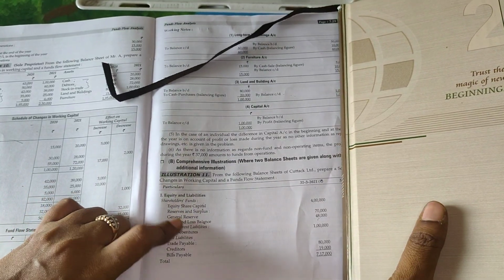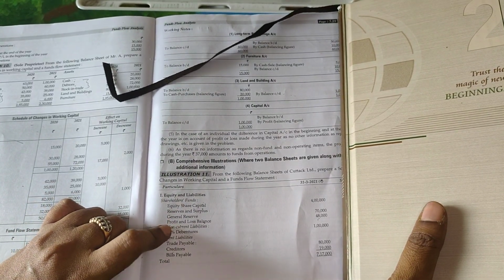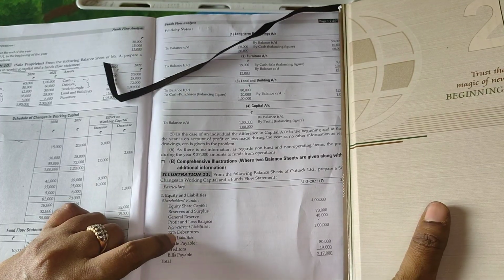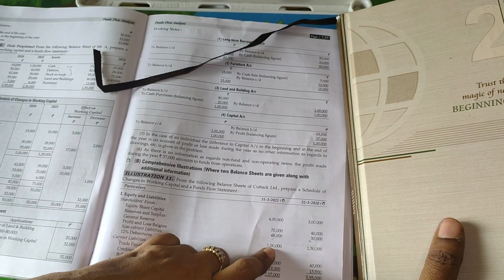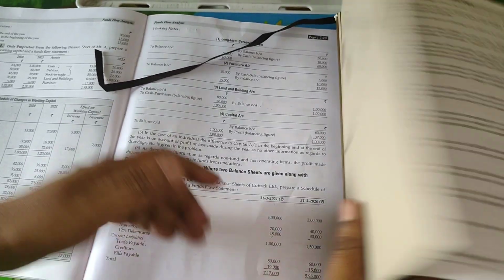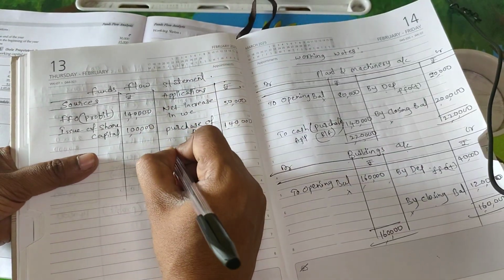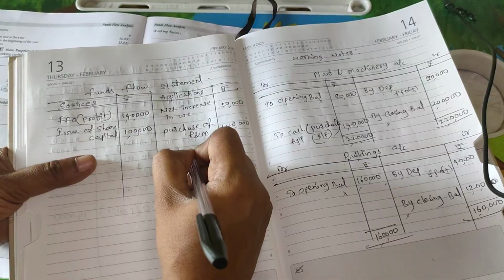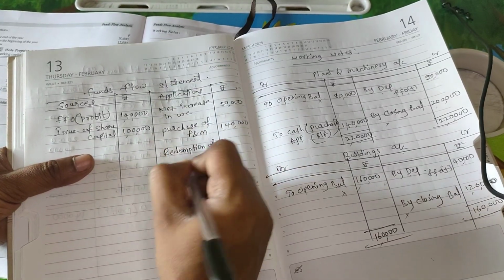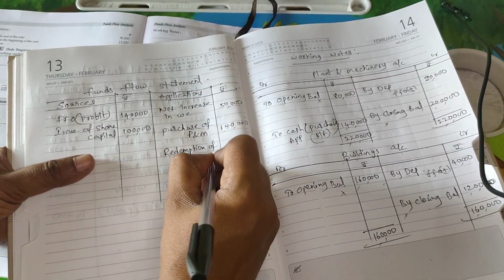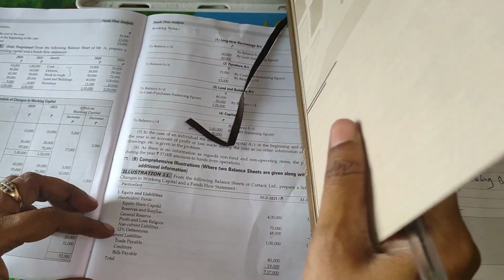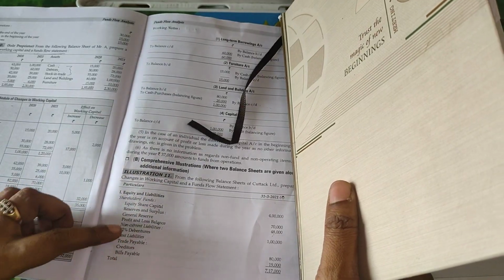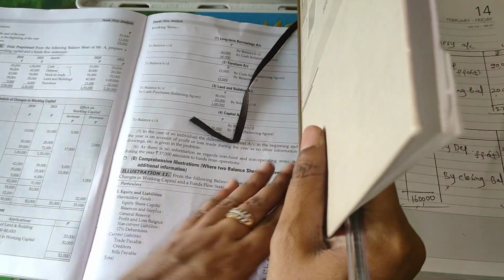And next, reserves and surplus. Under reserves and surplus, general reserve, profit and loss account already we taken in the funds from operations, and non-current liabilities here given 12% debentures. 1,50,000 last year and this year 1 lakh. That means reduced. How much reduced? 50,000. So reduced means redemption. So redemption will come under application side. Redemption of debentures. How much? 50,000. And coming to current liabilities, all current liabilities we taken in the first statement, that is changes in working capital.